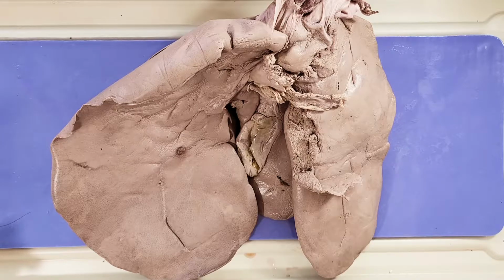The liver is the only human organ that can completely regenerate. In fact, if 60% of your liver is removed, the remaining 40% can completely regenerate within a month.